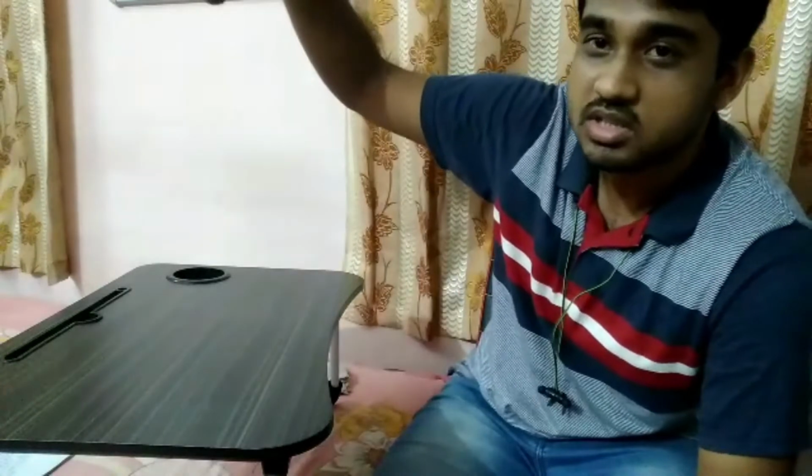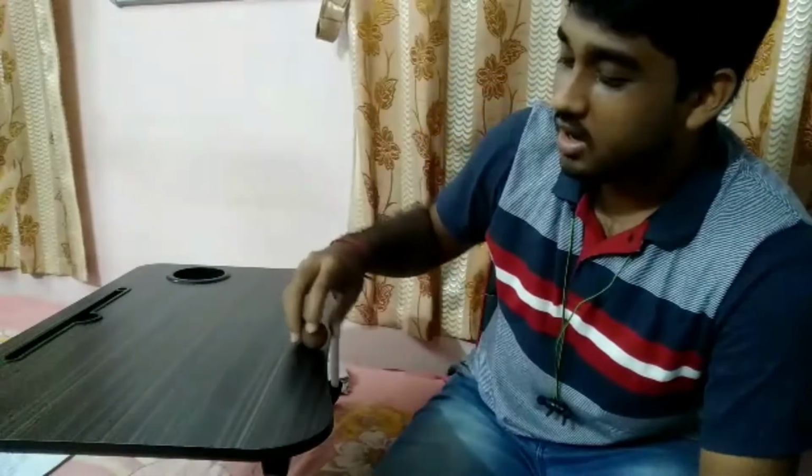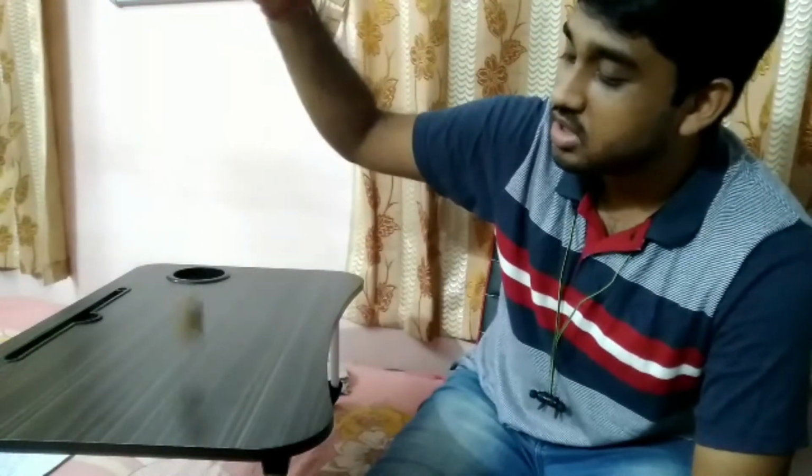Because due to the gravity, the ball is coming down, and due to that applied force on this, mgh, that is the gravitational potential energy, this applied force is applying on the table, and the table is returning back the same force on this ball, and due to the high elastic property of the ball, it is bouncing on the table.